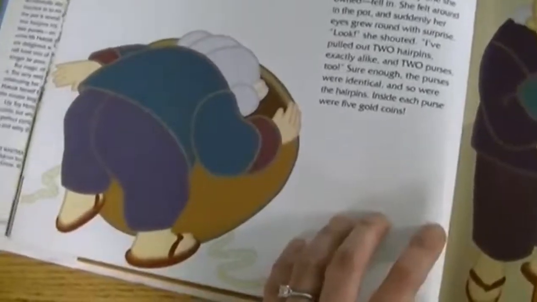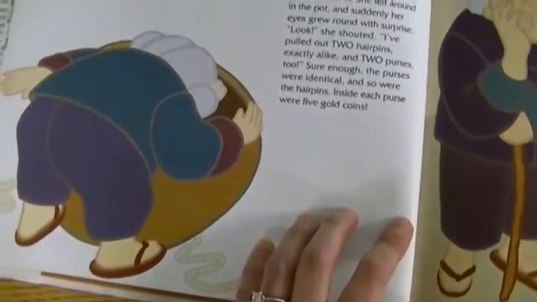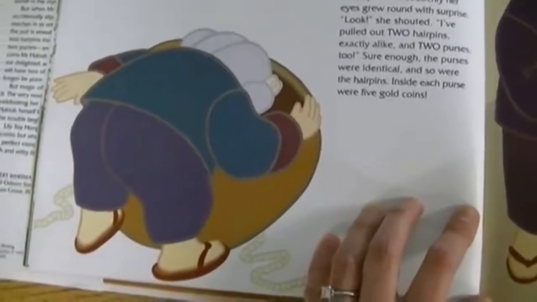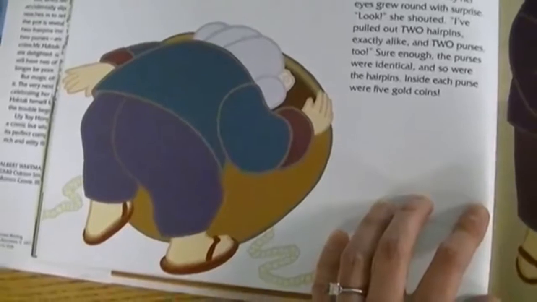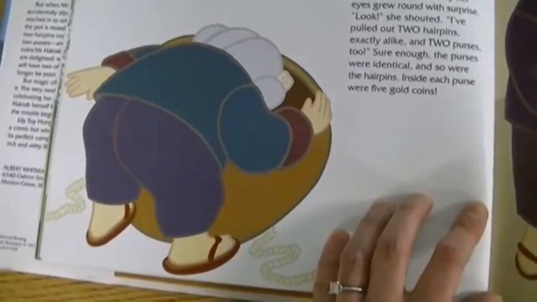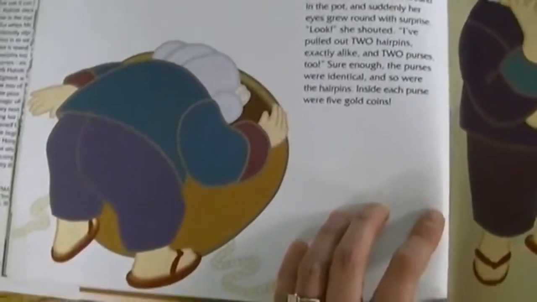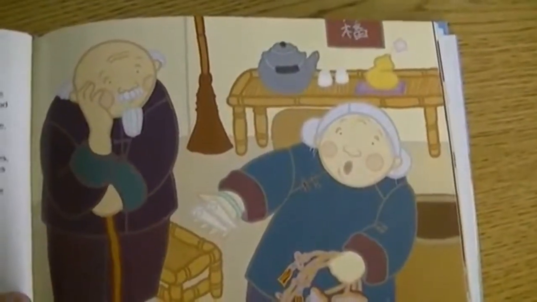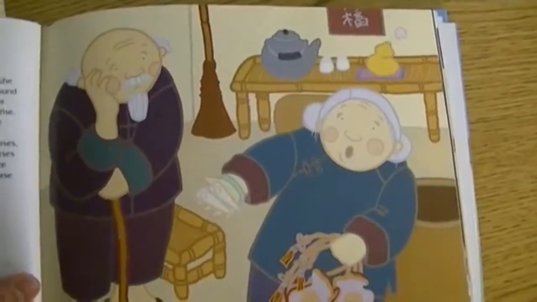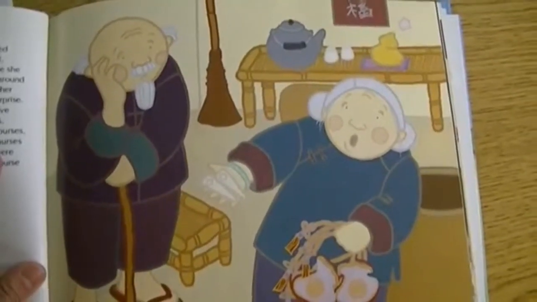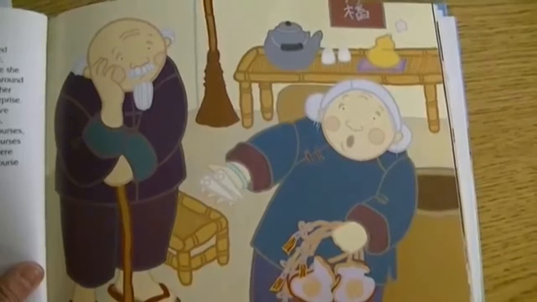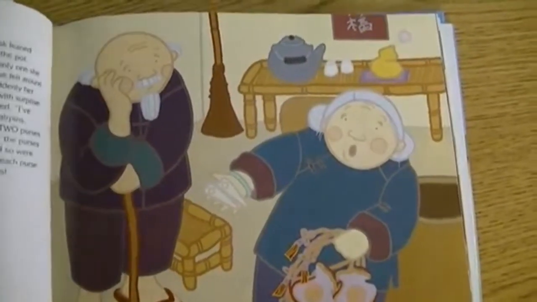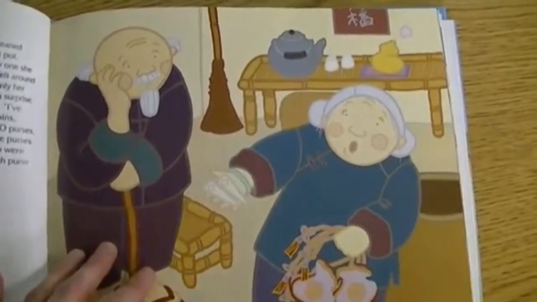As Mrs. Hacktack leaned over to peer into the pot, her hairpin, the only one she owned, fell in. She felt around in the pot, and suddenly her eyes grew round with surprise. "Look," she said, "I've pulled out 2 hairpins, exactly alike, and 2 purses, too." Sure enough, the purses were identical, and so were the hairpins. Inside each purse were 5 gold coins.